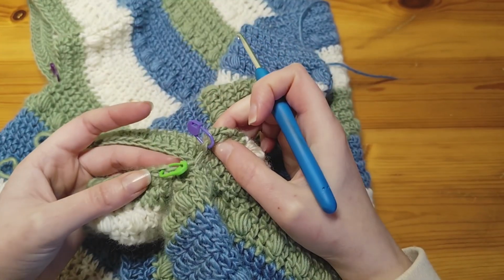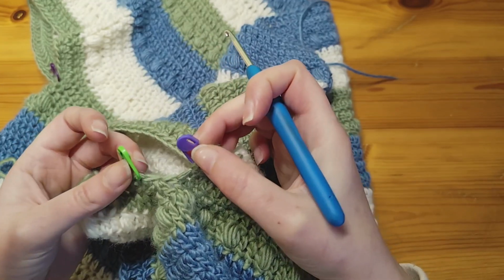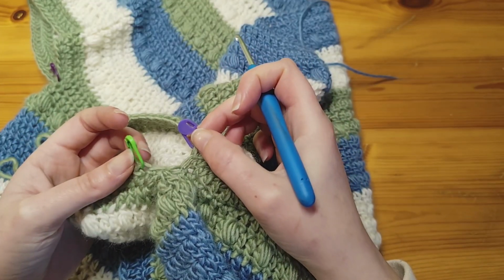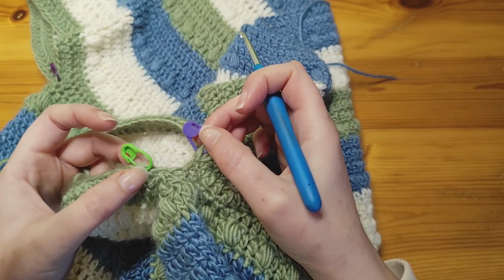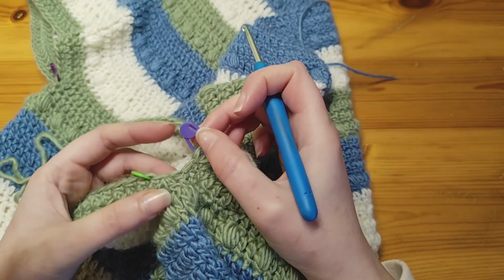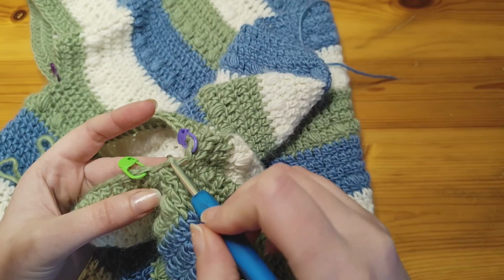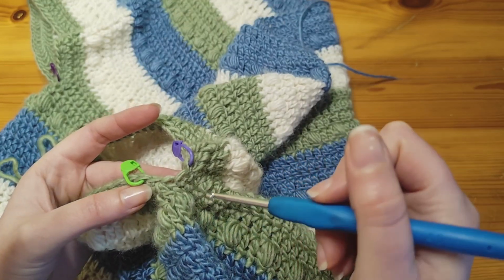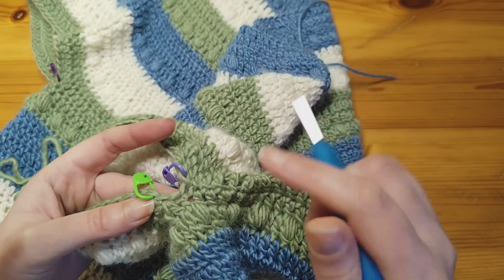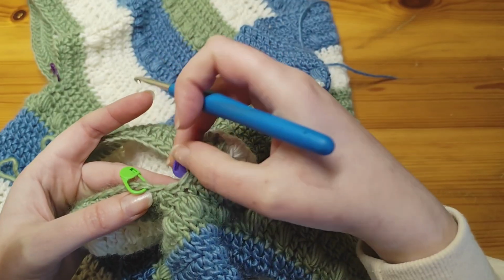So for the sleeve, we have the sleeve stitches marked with the stitch marker. Instead of attaching the new yarn where the stitch marker is, I'm gonna attach it here. We have these 3 stitches that are the 3 stitches of the main body.